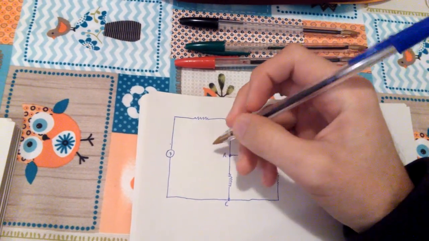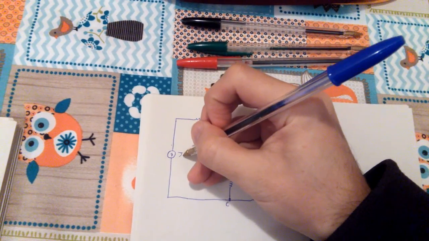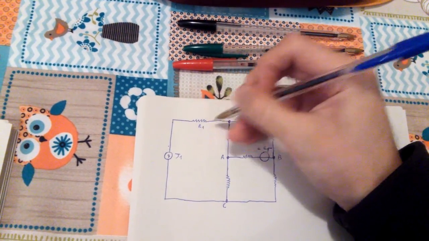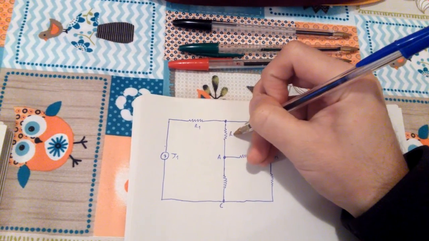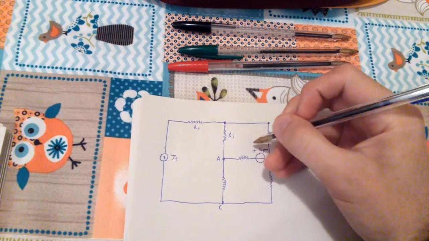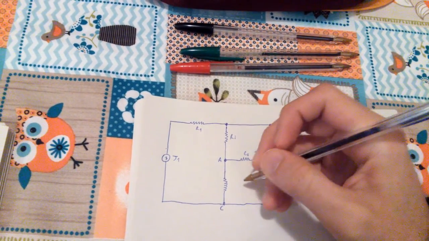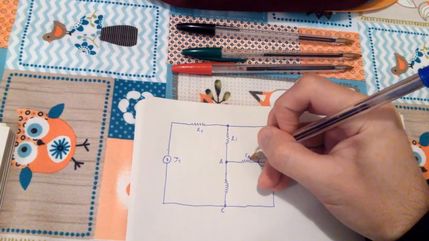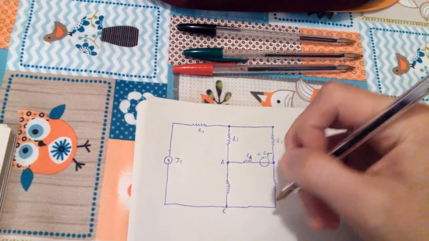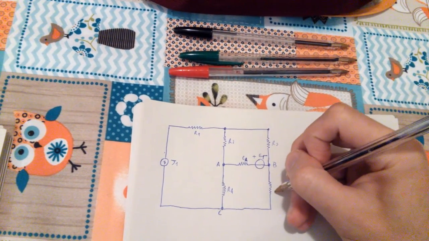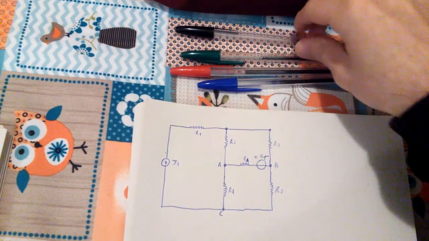And I'm gonna call this generator of current J1, and resistances are gonna be R1, R2, R3, R4. Well, no, this I can call RA. This is gonna be R4, and this is gonna be R5.